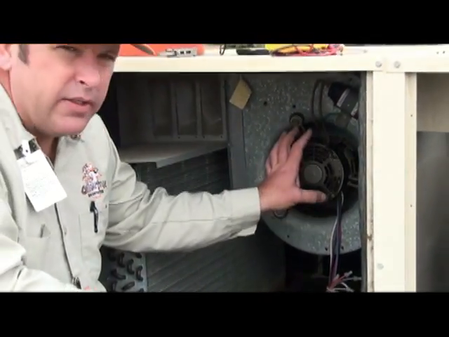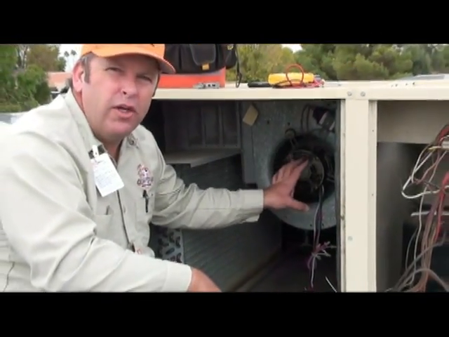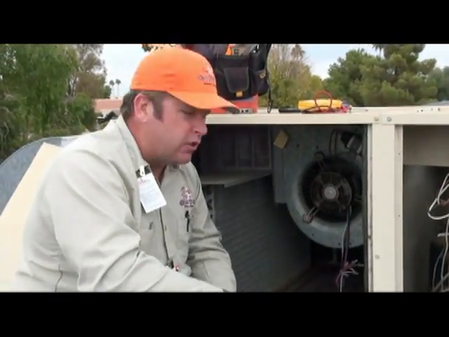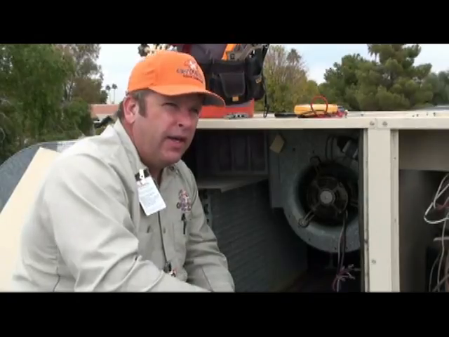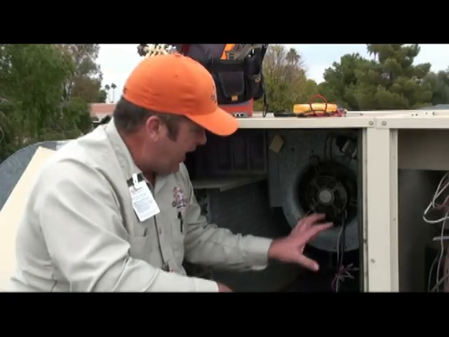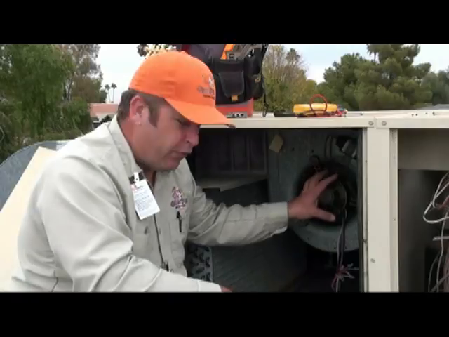So it's important, just in maintenance in general, to keep this blower cage, this blower assembly, clean and free of all dirt. Doing that in itself is just really going to maximize the life of the motor. I can't stress how important it is to actually have this blower assembly clean and free of dirt.